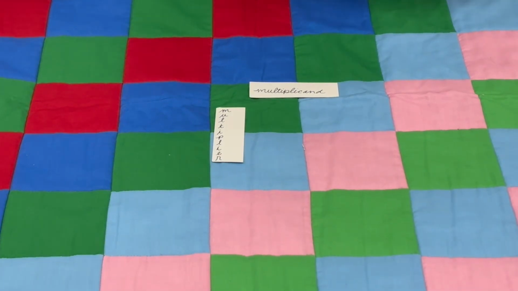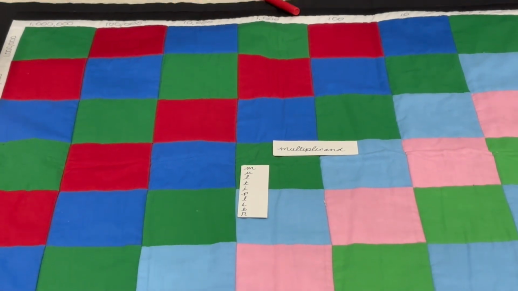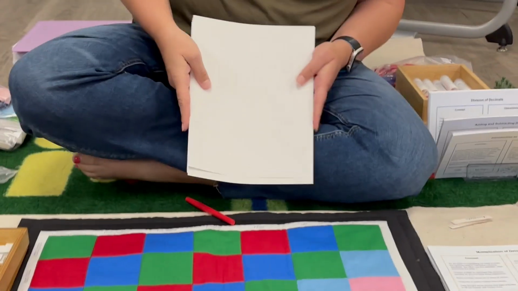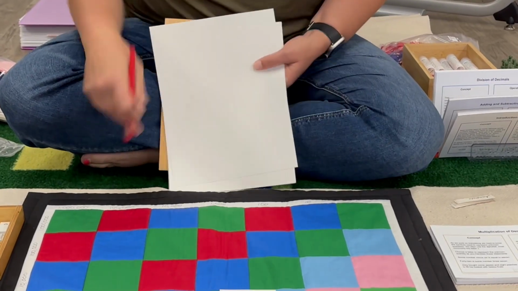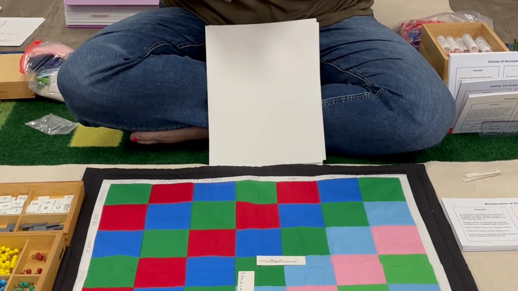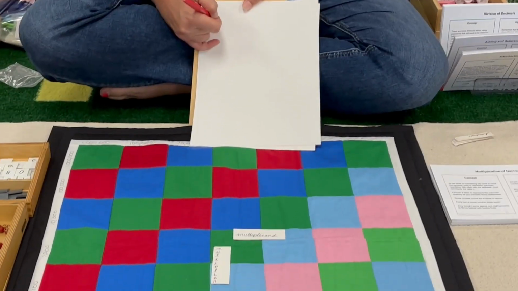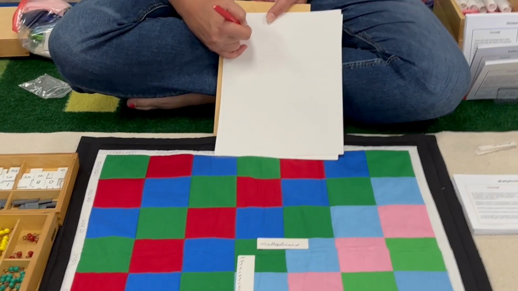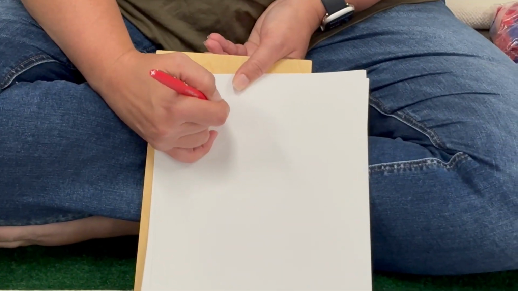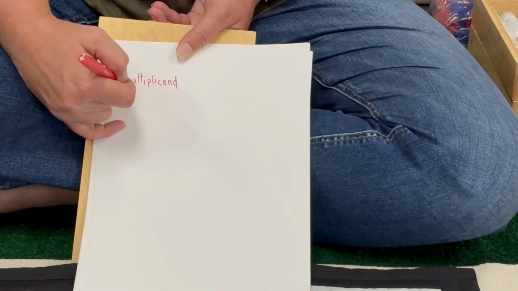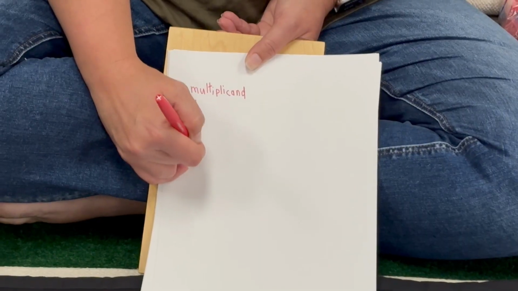I always write it on their paper sharing that M, so I will do that for you. So we have the multiplicand and the multiplier.